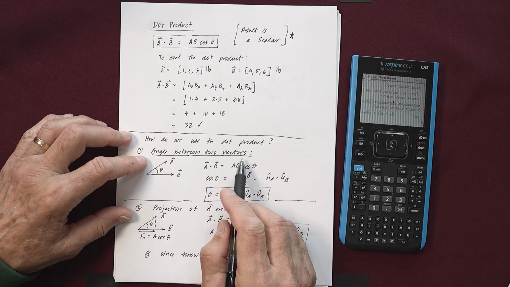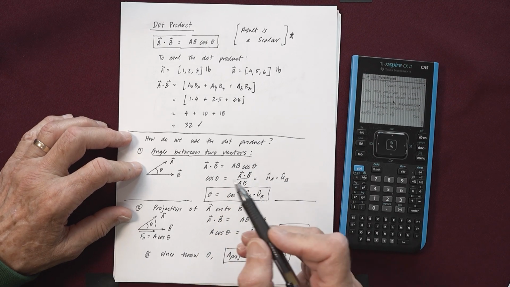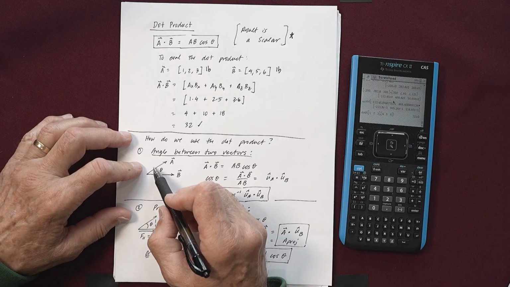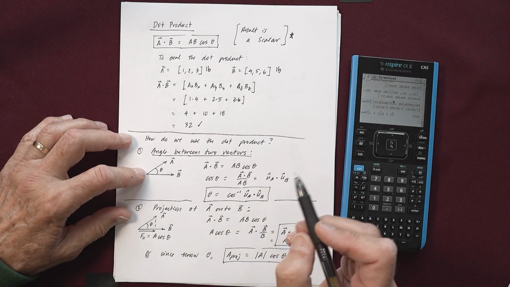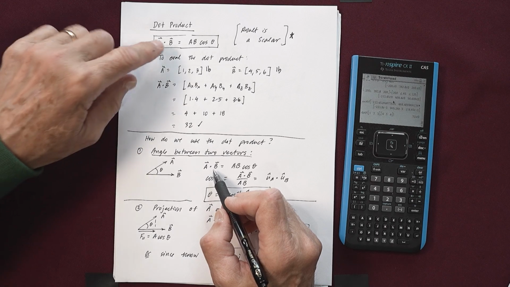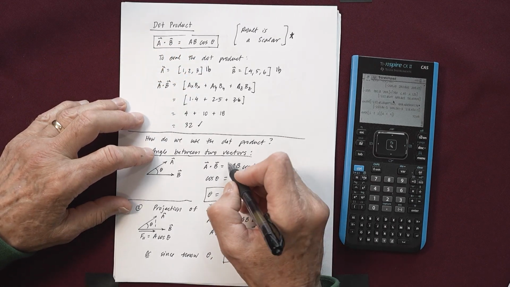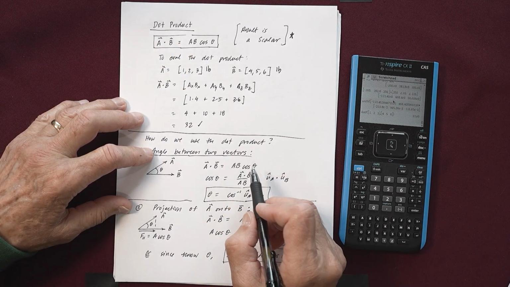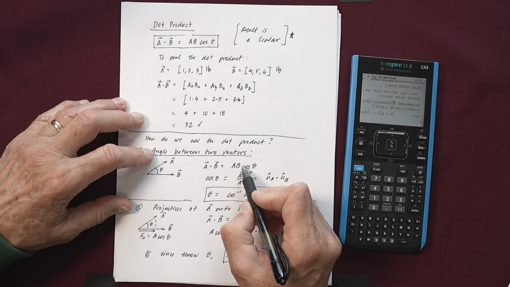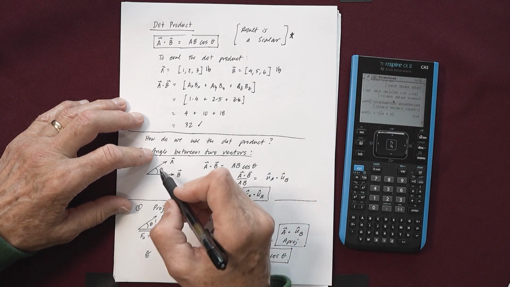One is the angle between two vectors. If you have a vector A and a vector B, and you have an angle theta between them, we define A dot B as AB cosine theta, where A is the magnitude of A, B is the magnitude of B, and theta is the angle between them.